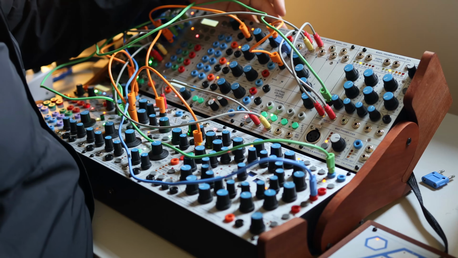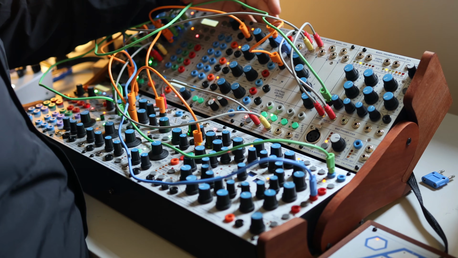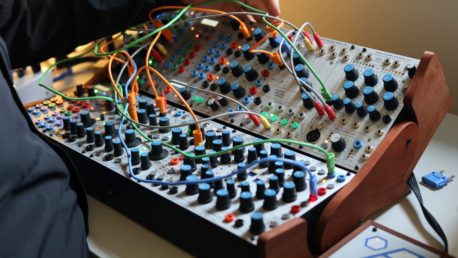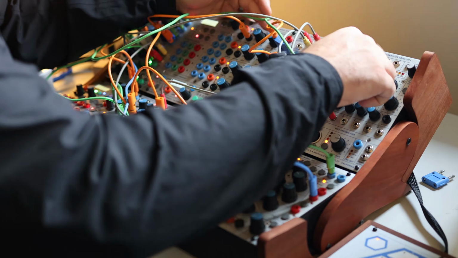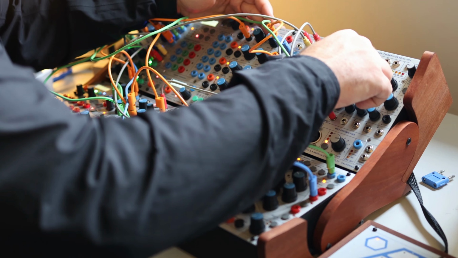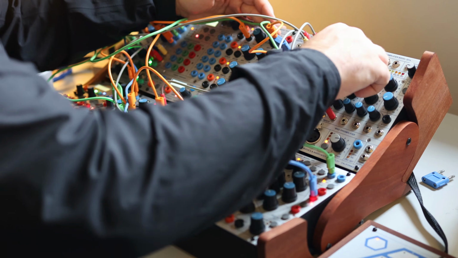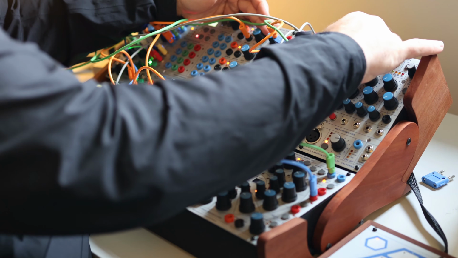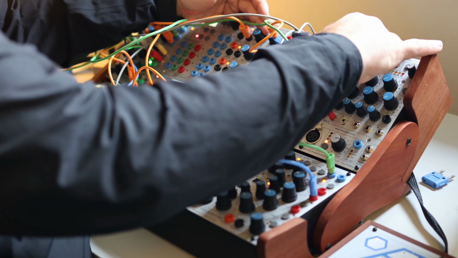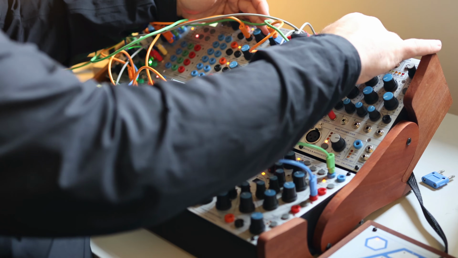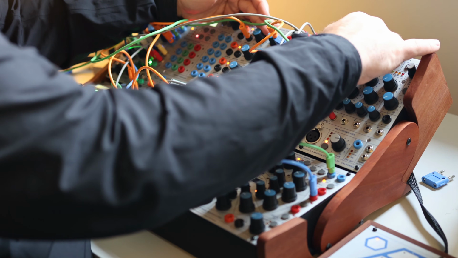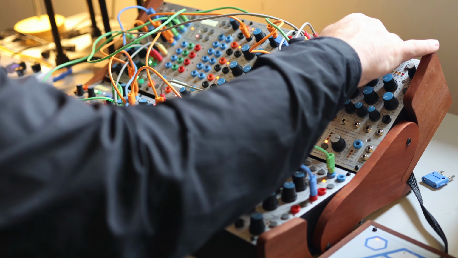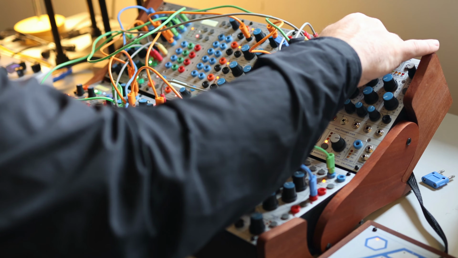Actually, looking at the looping envelope generator now, which I've left to its own devices, I wonder if I can speed that up and what that would give. Especially with chaotic source. That's kind of cool.